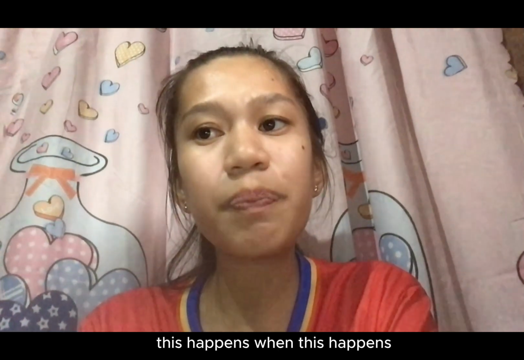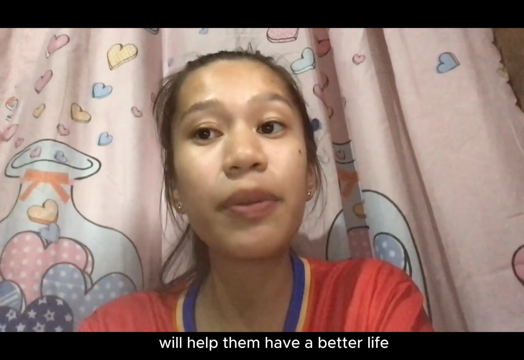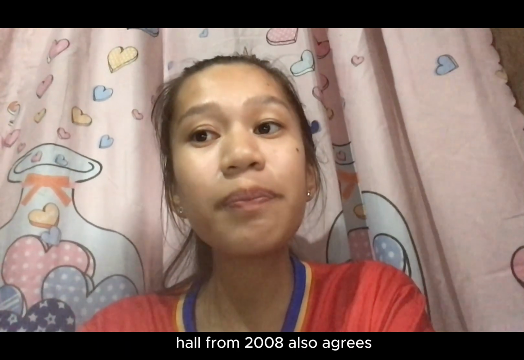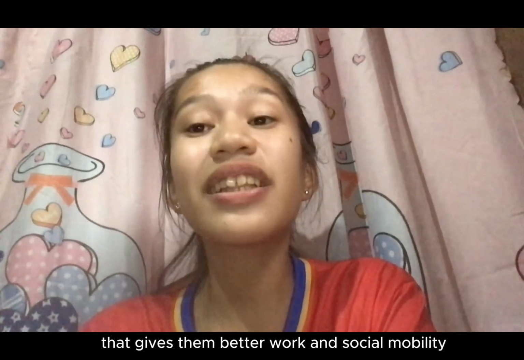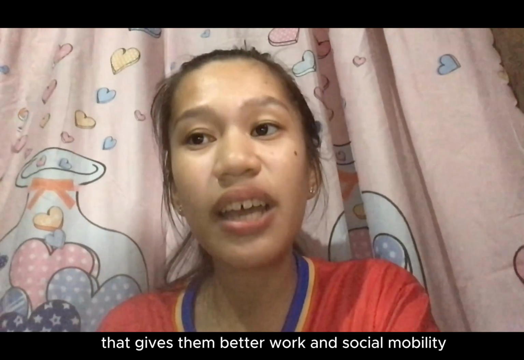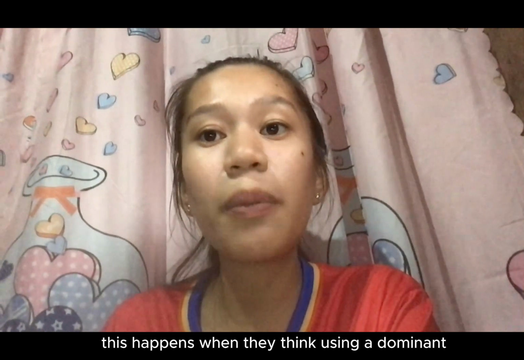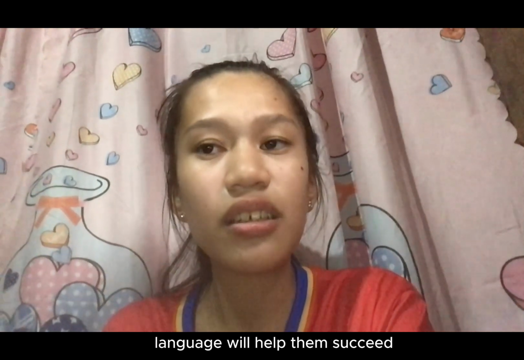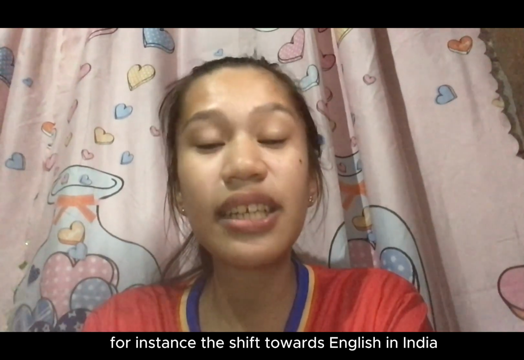This happens because people believe that knowing a dominant language will help them have a better life. Wolfram, 2008, also agrees. He says that people switch to a language that gives them better work and social mobility. This happens when they think using a dominant language will help them succeed. For instance, the shift towards English in India.